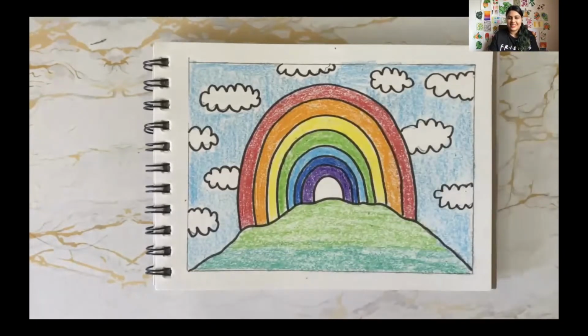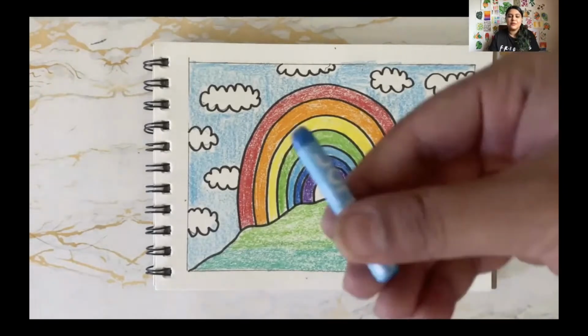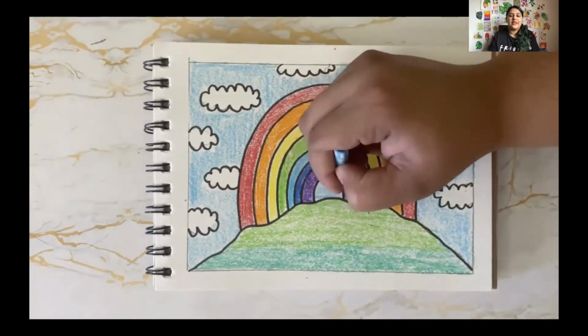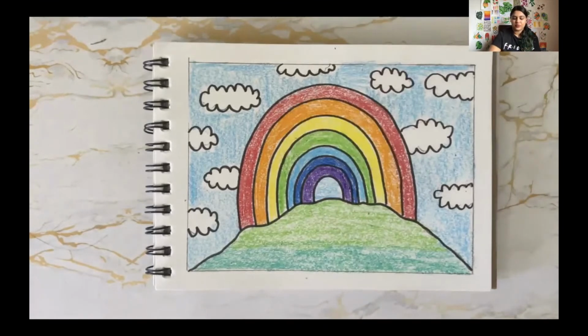Perfect. Very easy. Now, one thing that I missed, which you may or may not have missed, is that center part next to the purple. I haven't done my blue there, so I'm just going to fill that up with blue. Perfect. If you've missed that part, don't forget to color it in. Perfect, everybody.